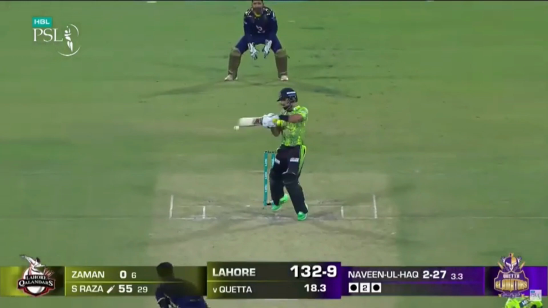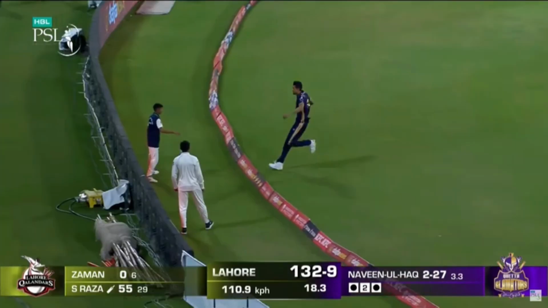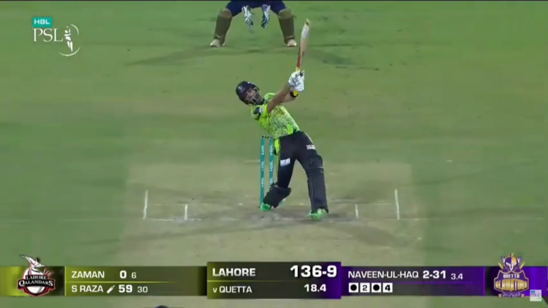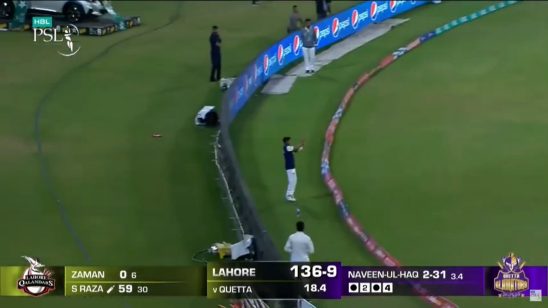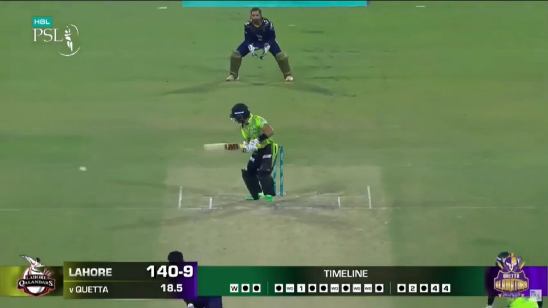11.1. Wahab to Guptill, 4, hammered, mid-off up, and Wahab dishes out a length ball that's in the arc for Guptill to swing through the line. 13.1. Wahab to Guptill, out, caught by Shafiq. This is a huge strike from Wahab. He just has this knack of getting wickets out of nowhere for Lahore, and he has done it again here.